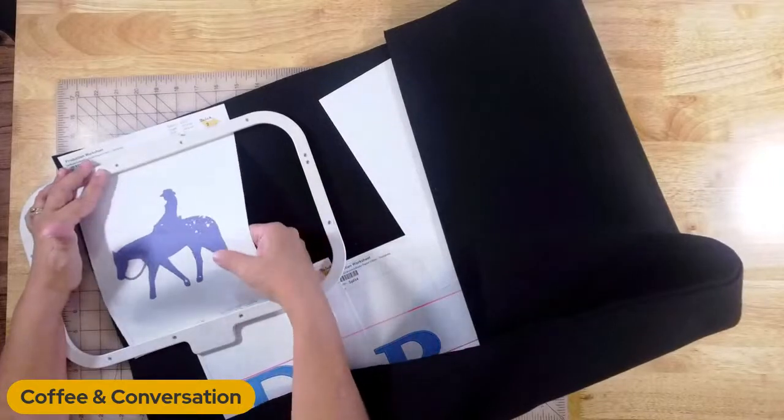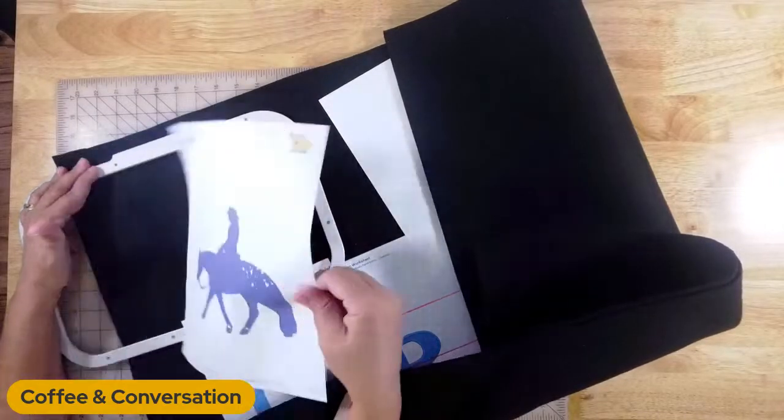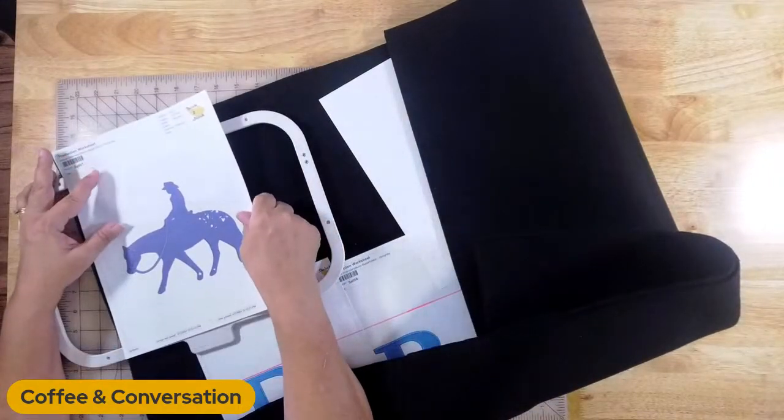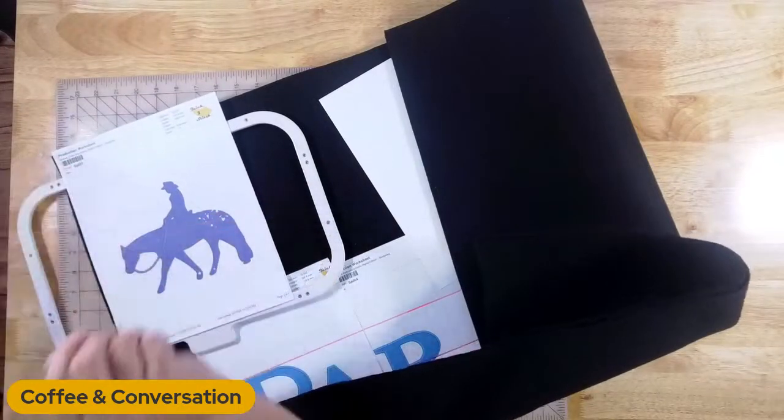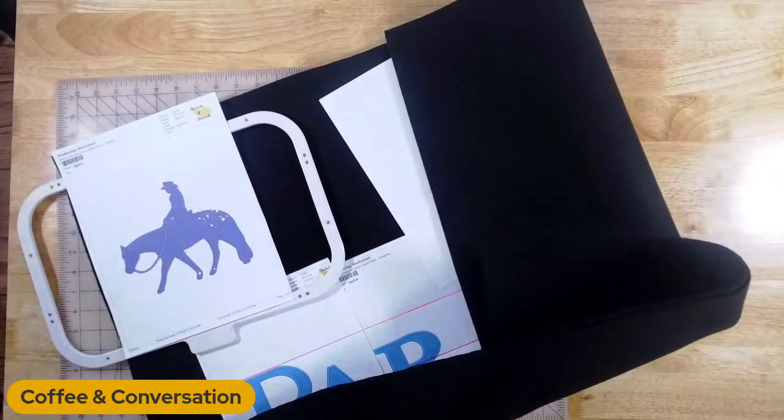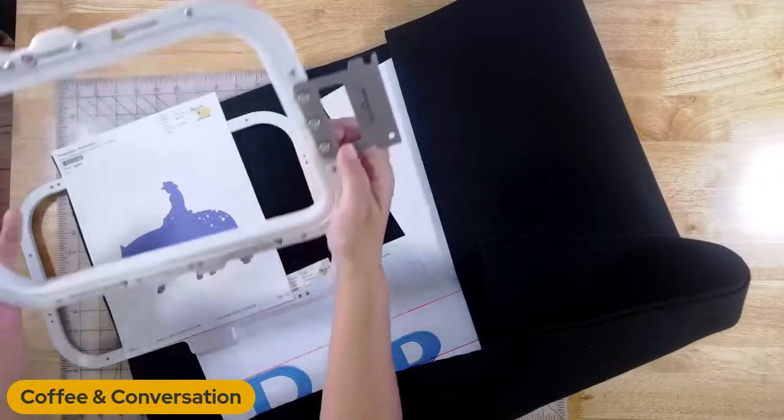Now this first one, we know we want it to go in center. So how do we make sure we're in center? Well, most hoops have a natural center.